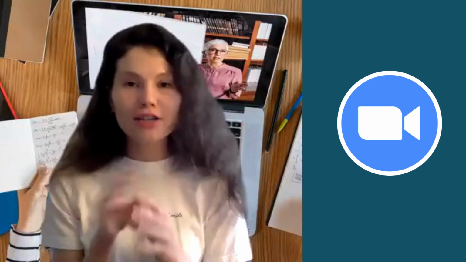And the second benefit is that you can also create breakout rooms. Whenever you're working in class and you are sometimes using this approach to divide students into groups and make them work in small groups, you can do the same on Zoom too, because there is an opportunity to create breakout rooms.